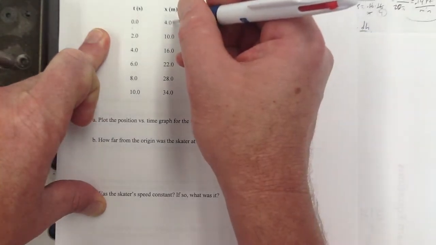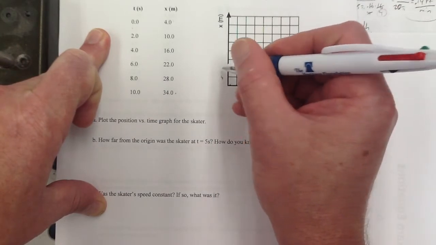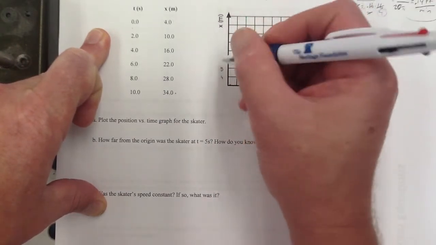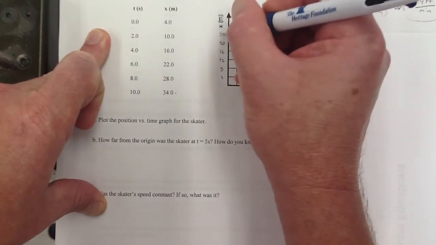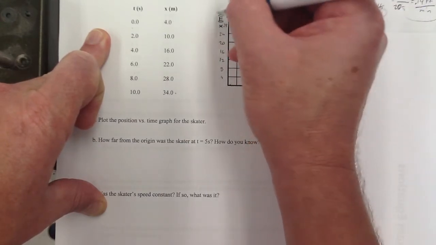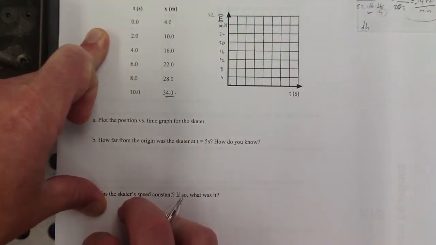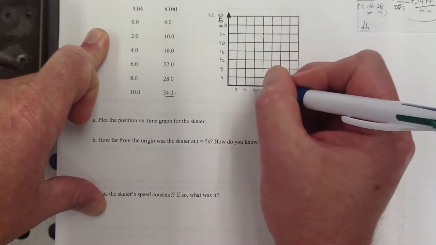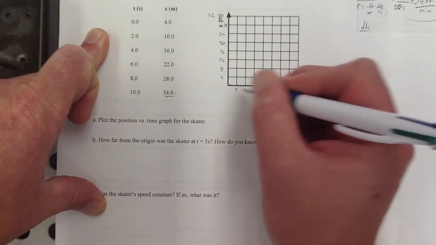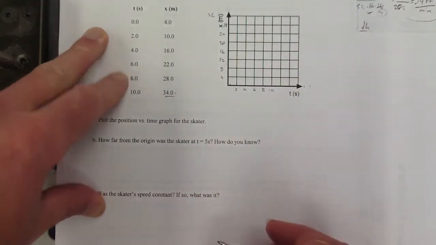Let's see, what are we going from? Up to 34 now. I think I'm going to still scale by 4s, and I'll be a little whisker above by the time I get to that last position. And same thing here, 2, 4, 6, 8, 10. If you scaled by 1s and just made a couple extra things over there, that's fine.